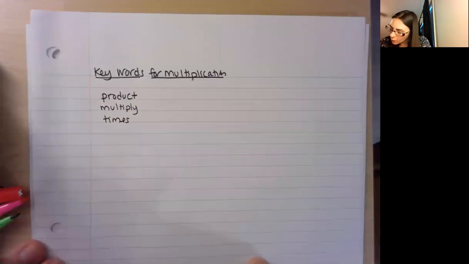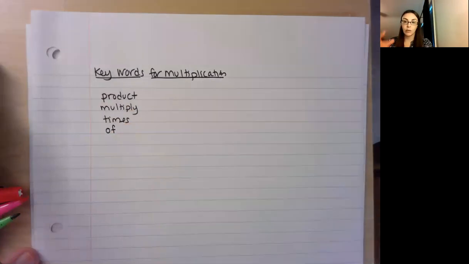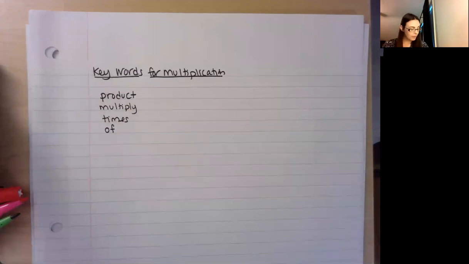Now, another word that we're not going to see so much today, but we will see a lot when we get to percents, decimals, fractions, things like that, is the word of. Of is a really, really big one for multiplication. But again, it's typically used more when we're talking about multiplying with percentages or fractions or decimals, things that are parts of a whole. But I'm going to put that word of in there now, just to show that. Okay.